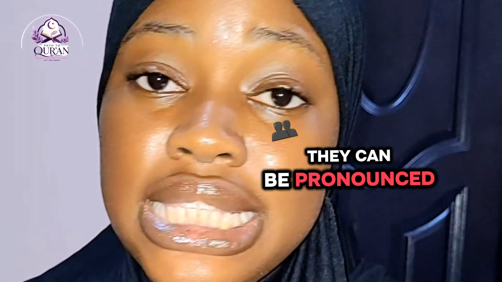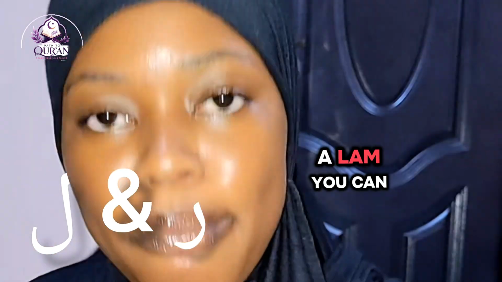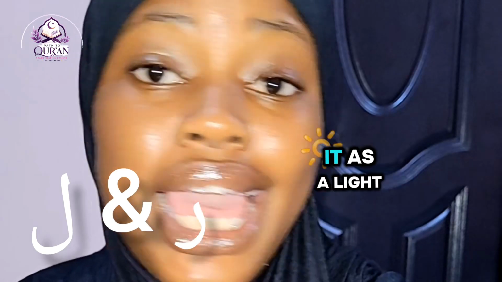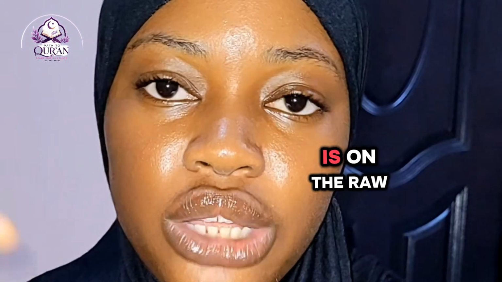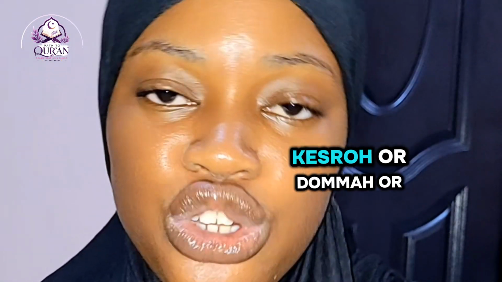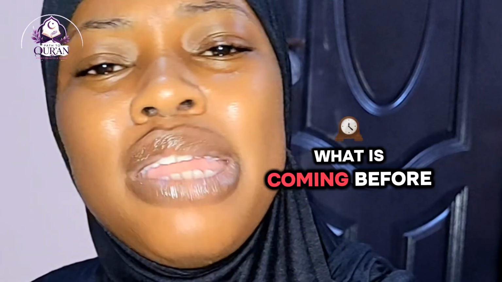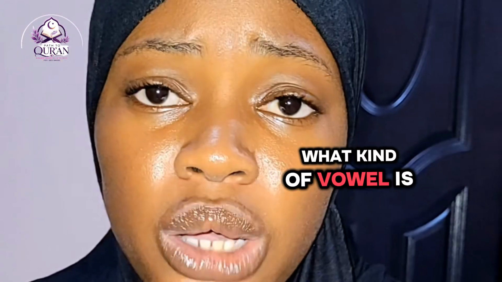They can be pronounced as heavy. They can also be pronounced as light. That is ra and lam. You can pronounce ra as a heavy letter, and you can also pronounce it as a light letter, depending on what is on the ra. Either it's fatha or kesra or dhamma, or if the ra is taking sukun, what is coming before the ra? The letter that comes before the ra, what kind of vowel is it taking?